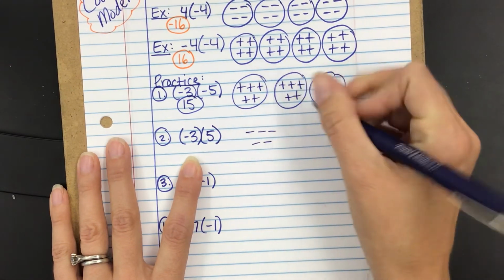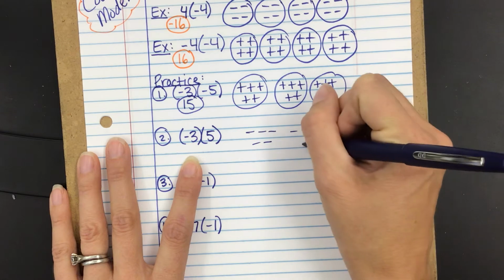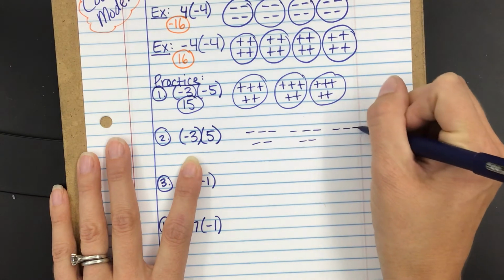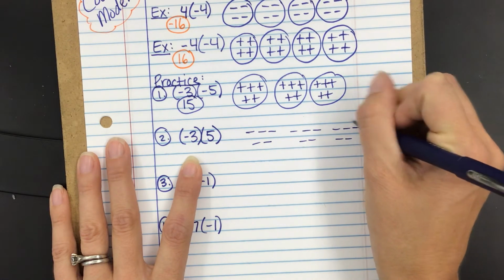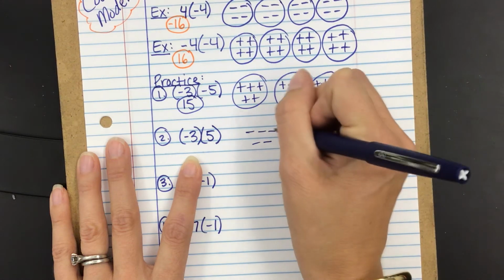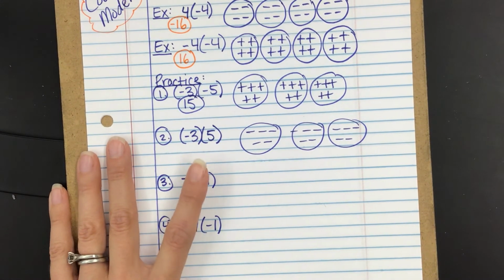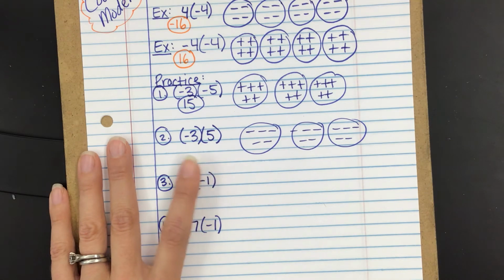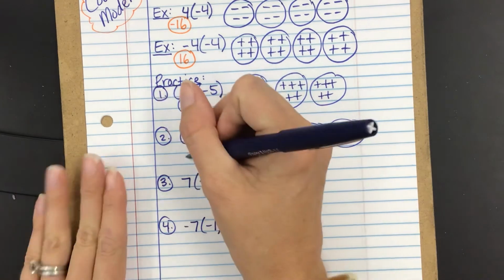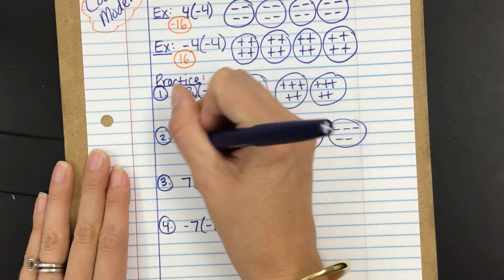Or you could have just switched the order, that works too. Yeah, so if you did 5 groups of -3, that's totally fine. Or you can do the opposite of 3 groups of +5 and do -5. Okay. So this is -15.